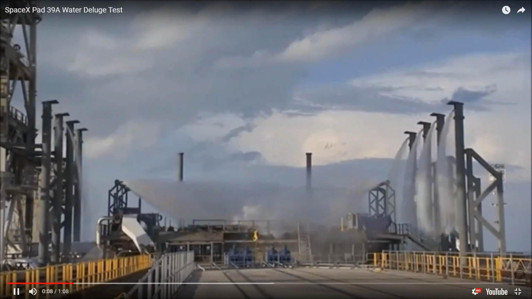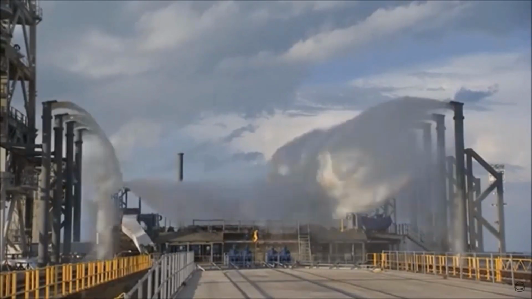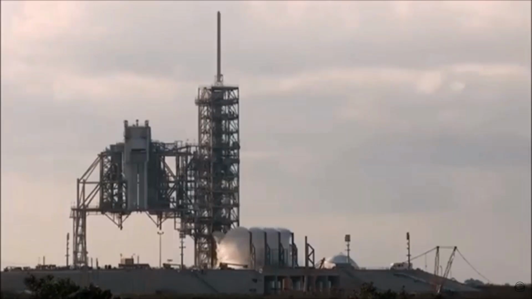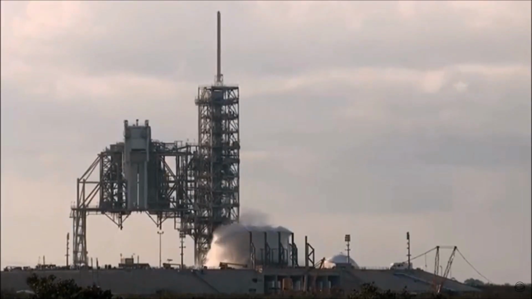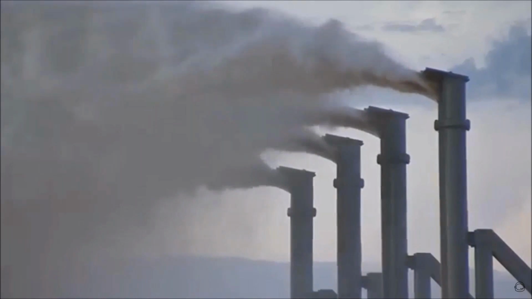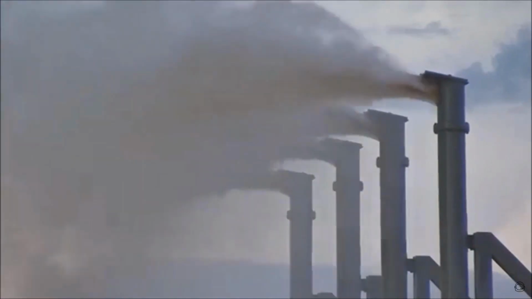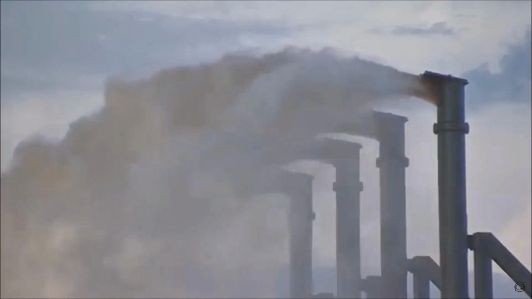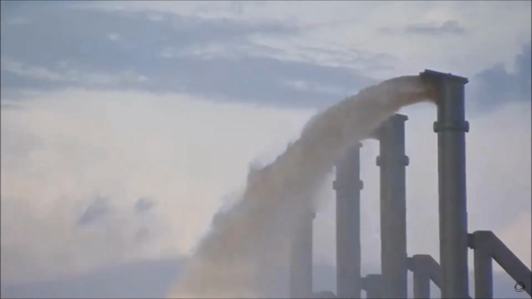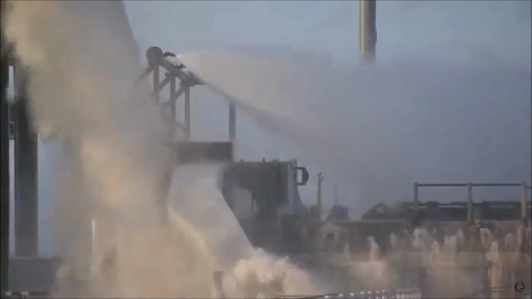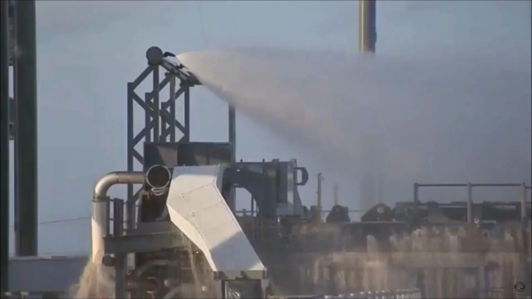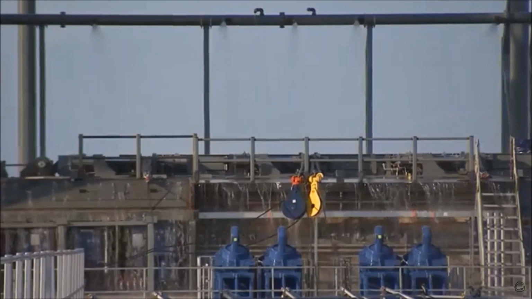So they start flooding the pad, and then the rainbirds, they dump a whole bunch of water onto that launch pad to suppress the sound waves when the rocket ship is launching. There's no rocket ship there right now because this is just a test. So that is so incredibly amazing. And those rainbirds, they can discharge a total of up to about 900,000 gallons per minute of water.